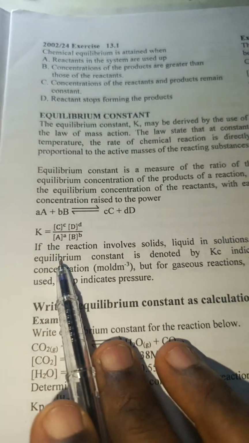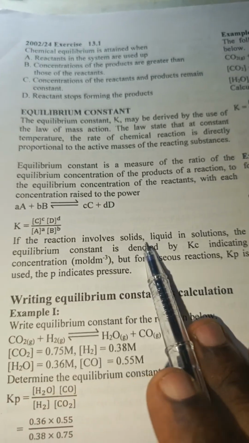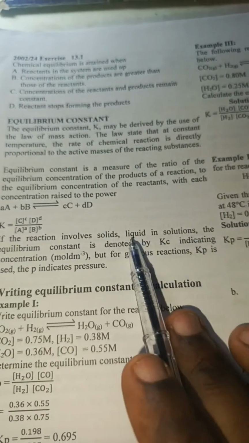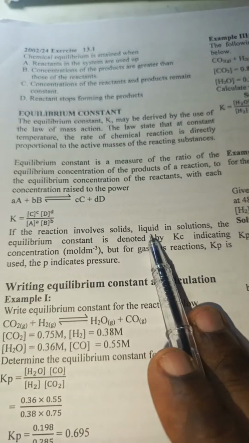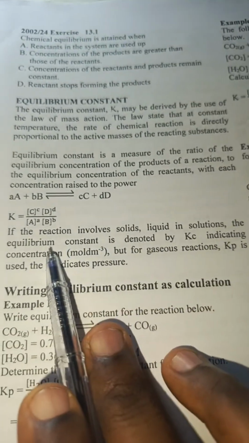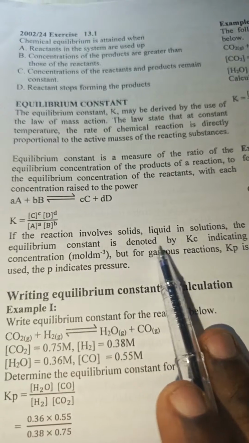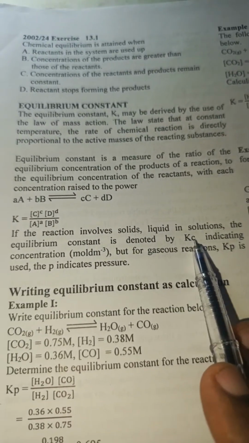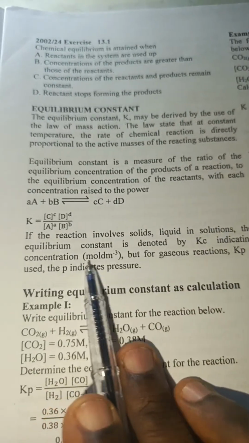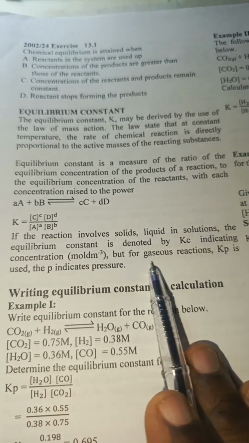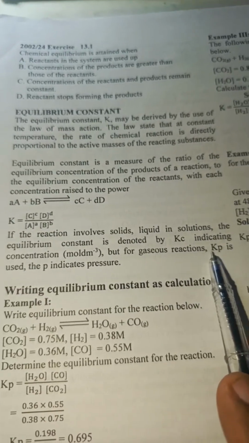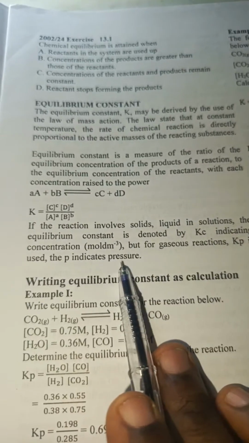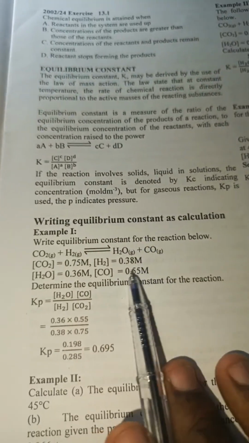Now, if the reaction involves a solid or liquid in solution, the equilibrium constant is denoted by Kc, that is C for concentration, indicating concentration in moles per dm cube. But for a gaseous reaction, Kp is used because P is used to indicate pressure. Let's take some examples here, please.